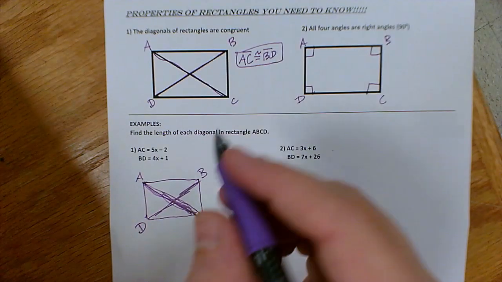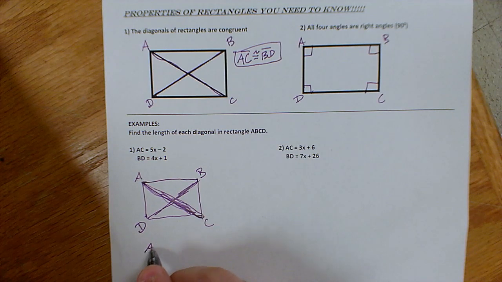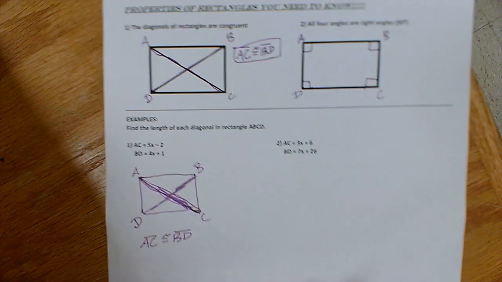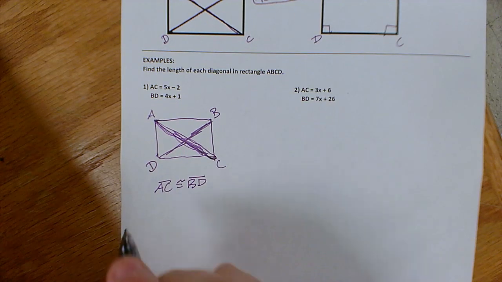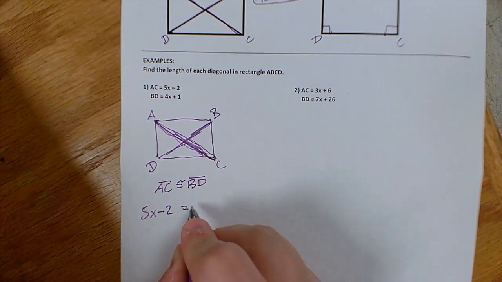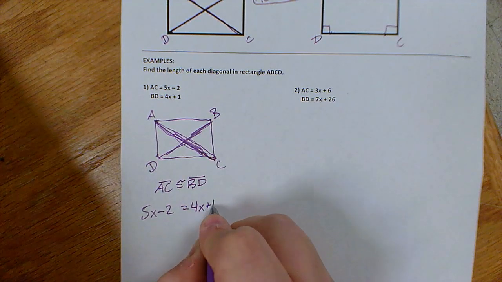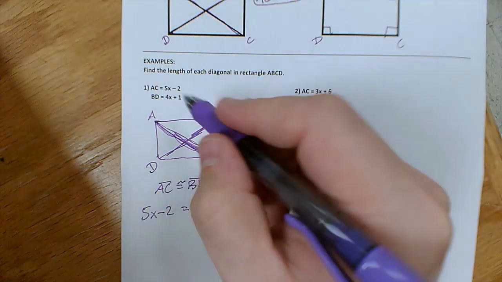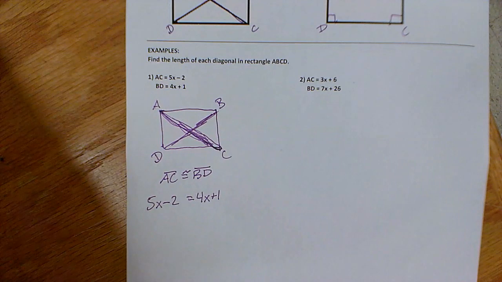But the rule is, since diagonals are the same, AC is congruent to BD. So in order to solve these types of problems, we have to set it up as 5x minus 2 is equal to 4x plus 1, because we're given that information.